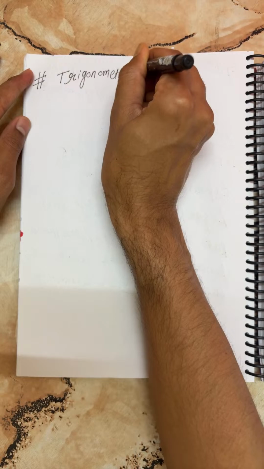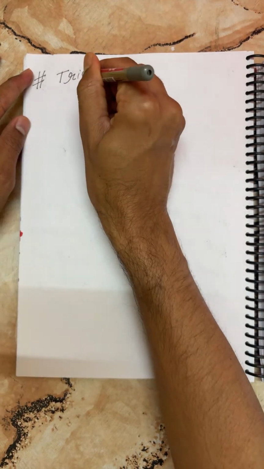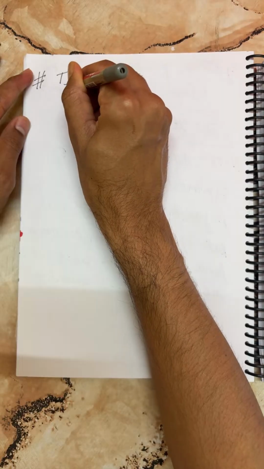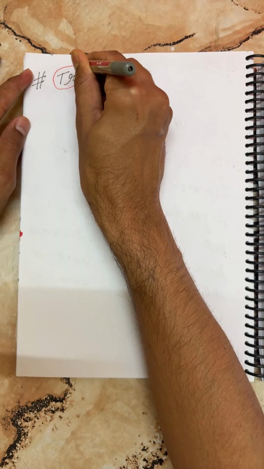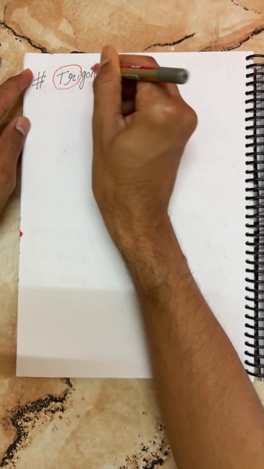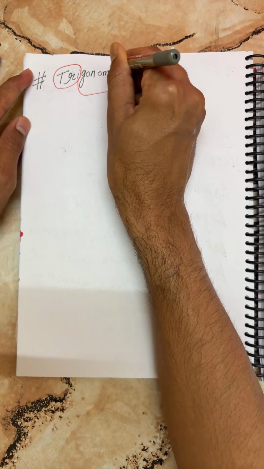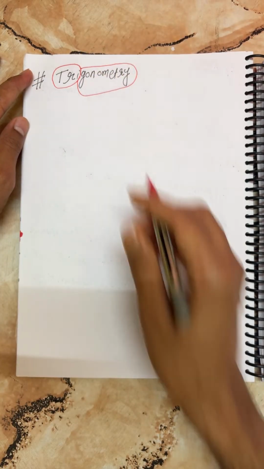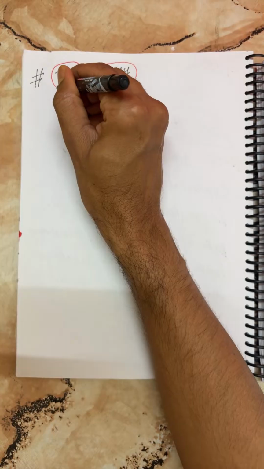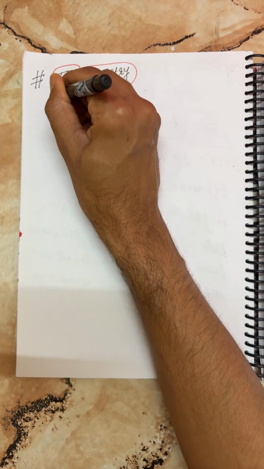Trigonometry. Okay, students, trigonometry is a combination of two words. What is the first? Tri, plus what is next? Gonometry. Right. What does trigonometry imply? Tri means 3. Now what is gonometry?